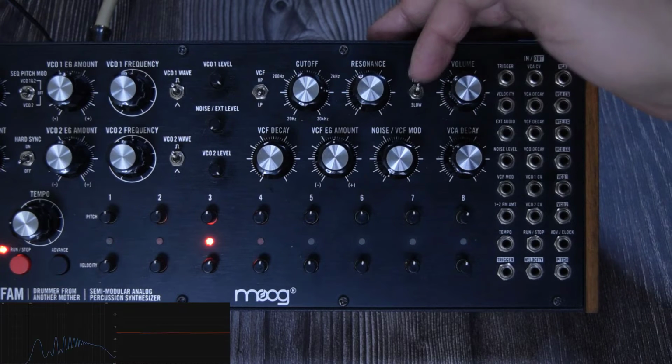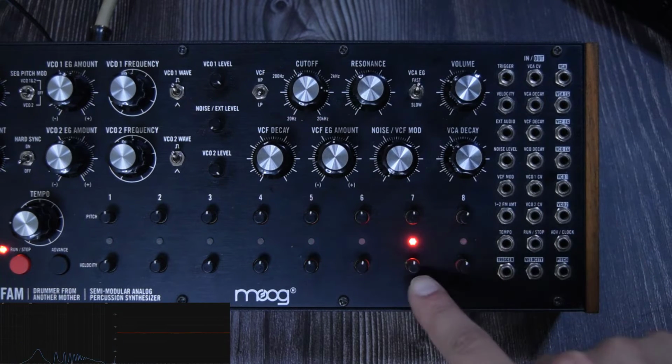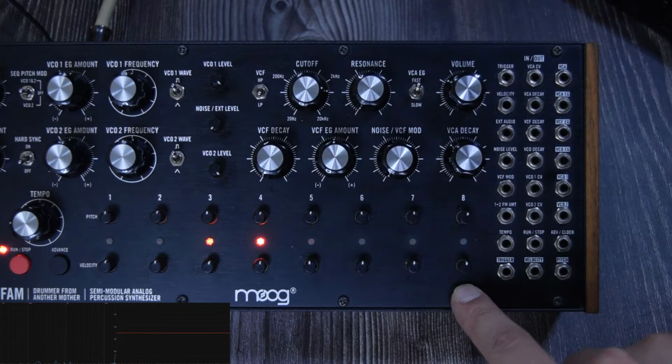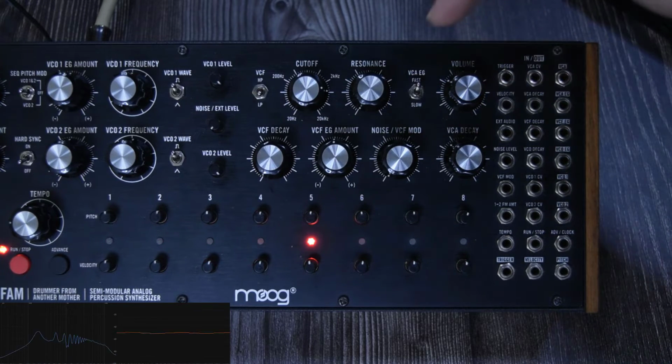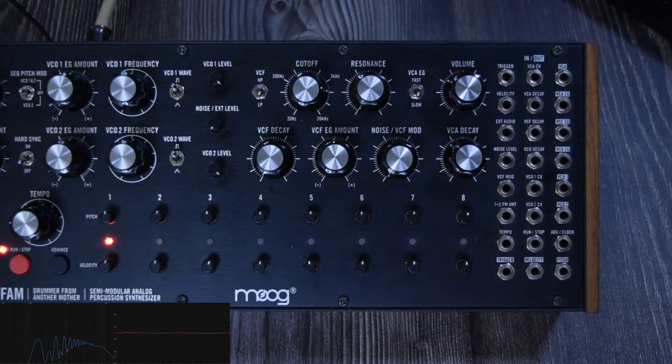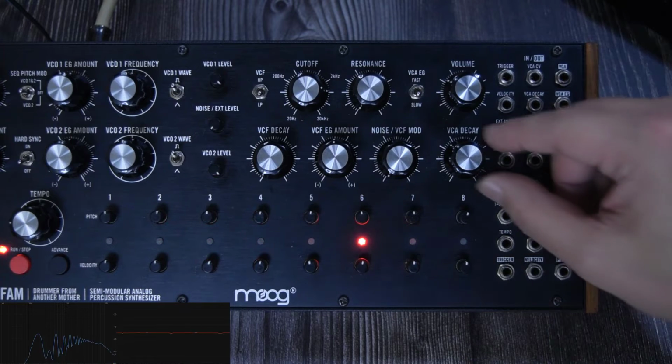When we are on fast, as soon as it goes to the next step in the sequence, the notes sound super fast. We get a hard transient because, again, the attack is super fast. Going to slow means that now the attack is slow, so we get a ramping up every time that we play a note.